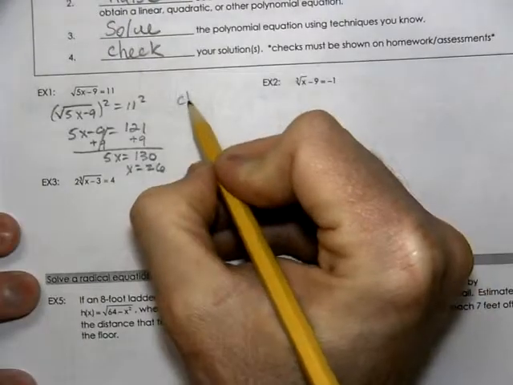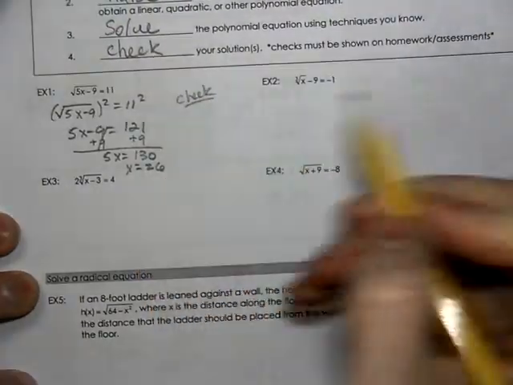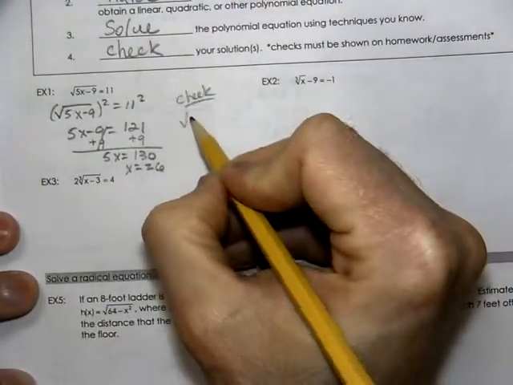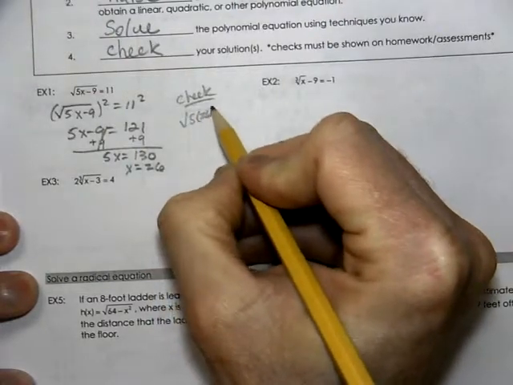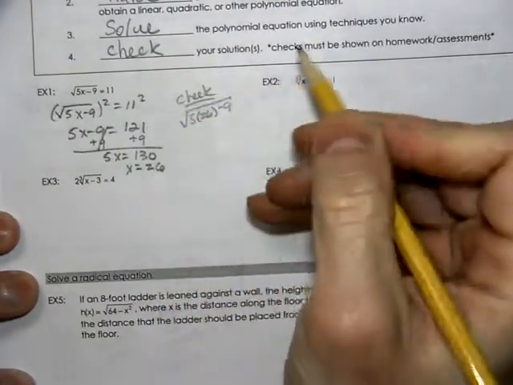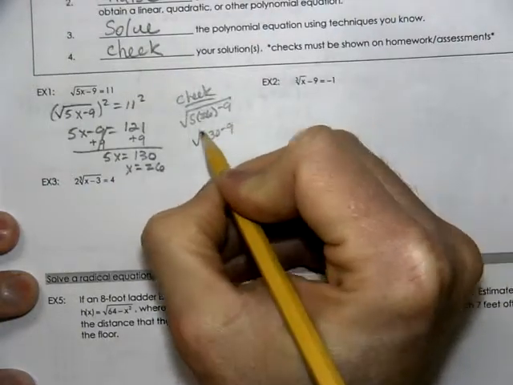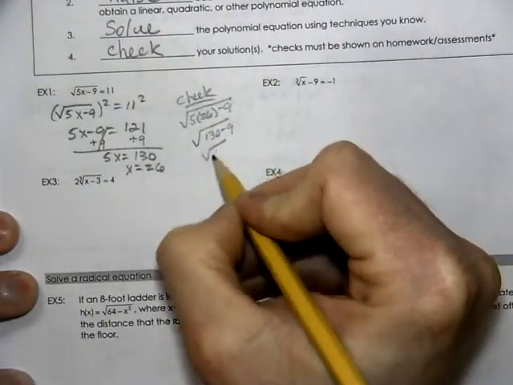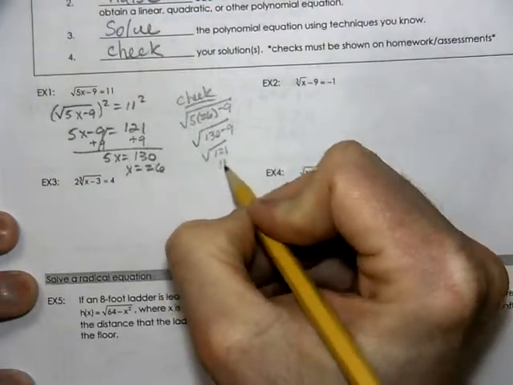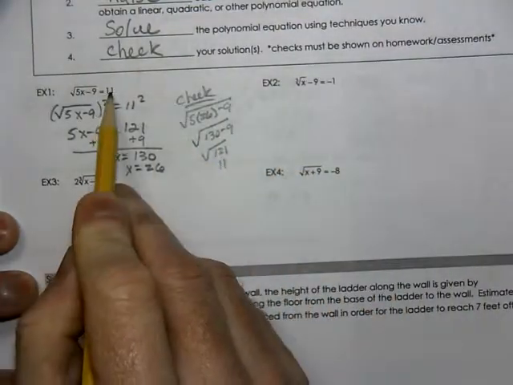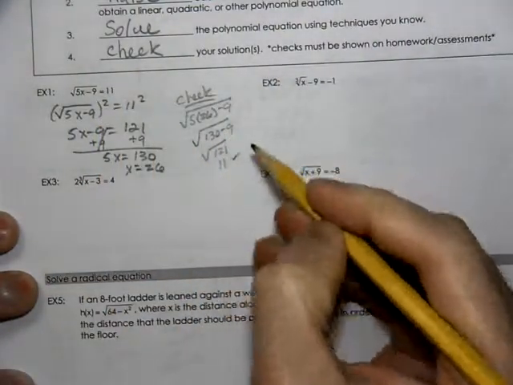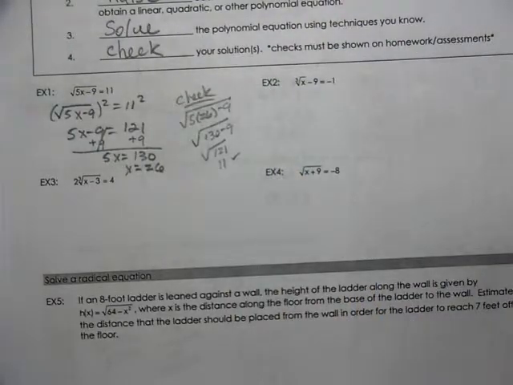And then to check that, we would take the 26, plug the 26 back in, and 11 is what we started with. So yes, of course that works.